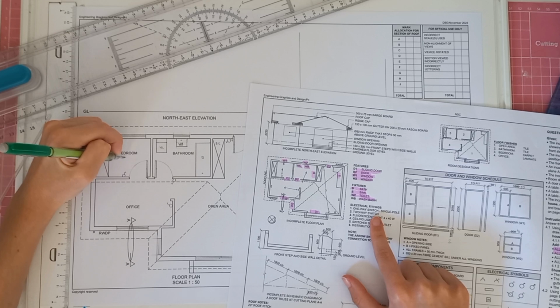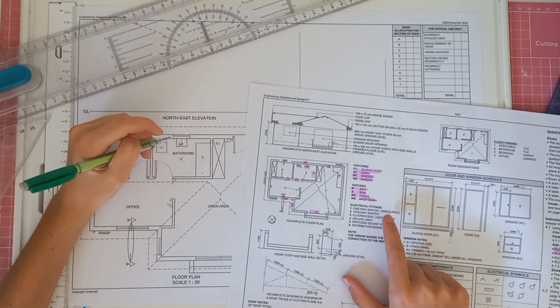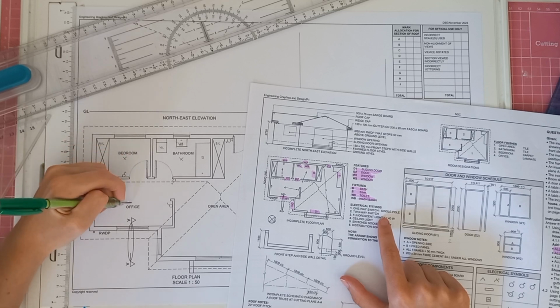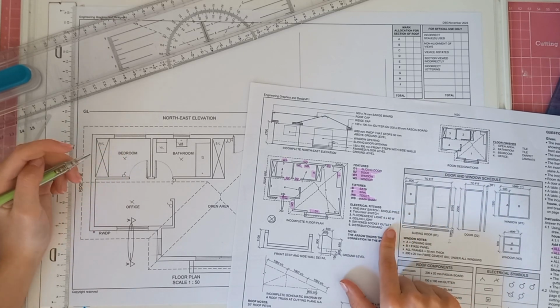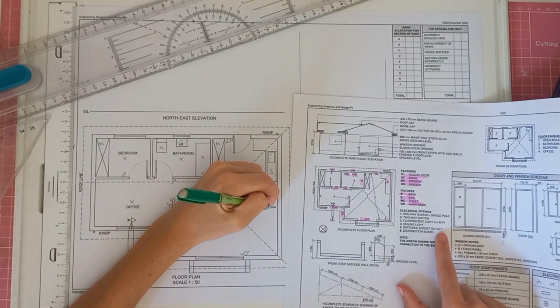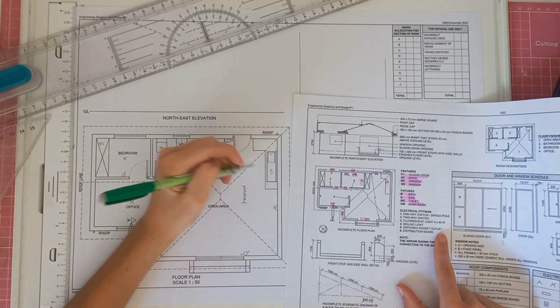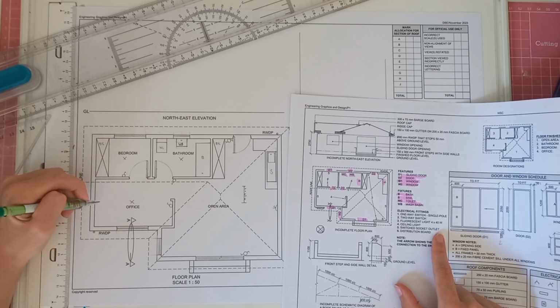So we have one ceiling light here, another ceiling light here, and another ceiling light over here. And then from there we've got switch socket outlets at number 5. So we've got a switched socket outlet over here, one over there. Then we have got another one over here.